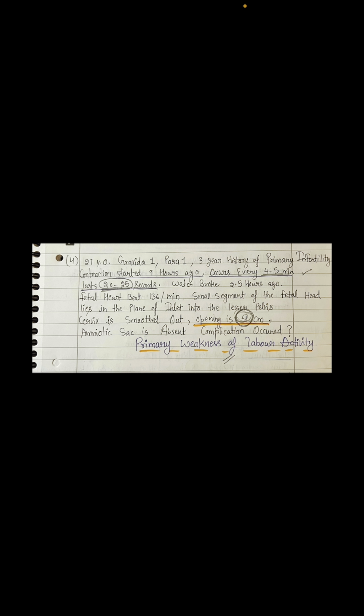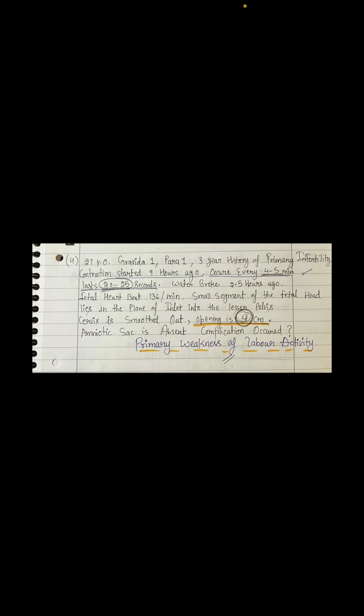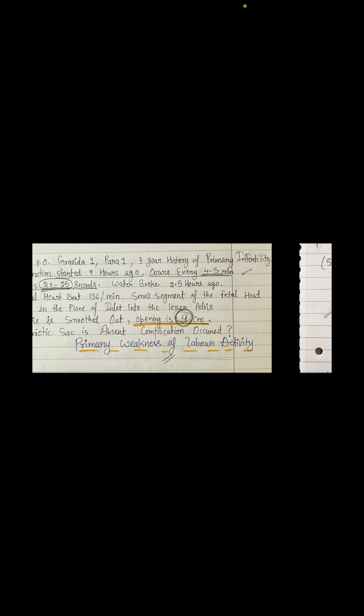So we can understand that the problem is with the opening, the cervix opening. If the problem is with the cervix opening, the baby cannot be delivered. So it means the primary weakness of the labor activity. The labor is weak, that's why we mark the primary weakness of the labor activity. Let's go to the next patient.